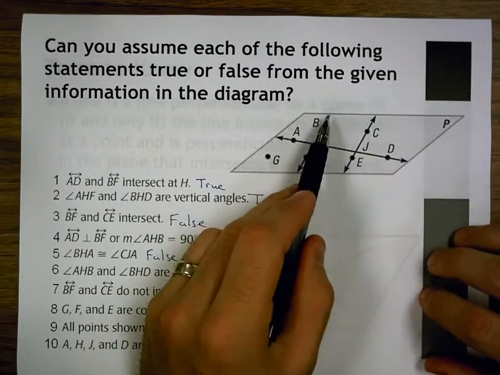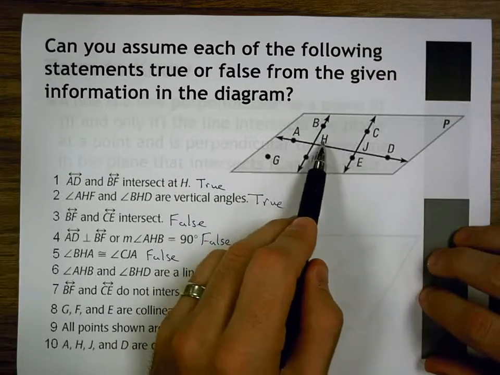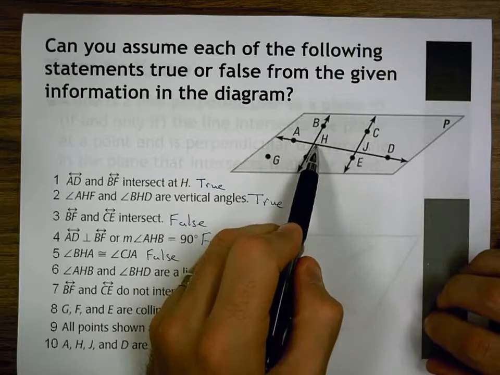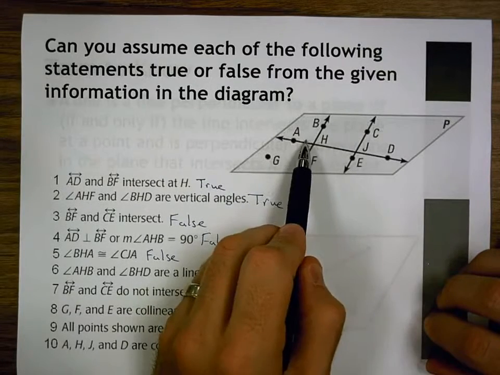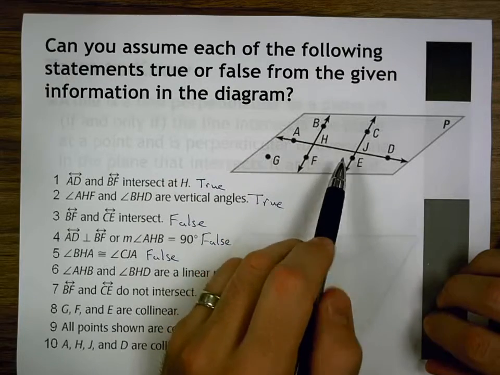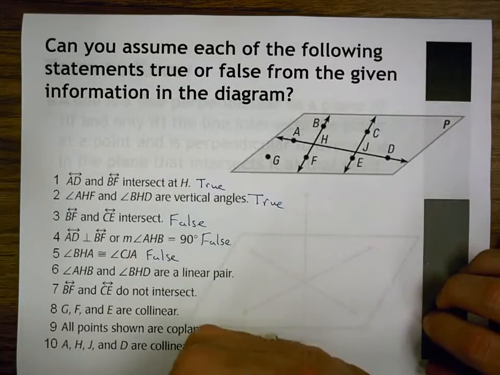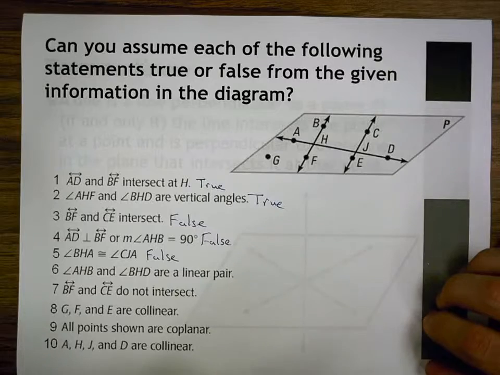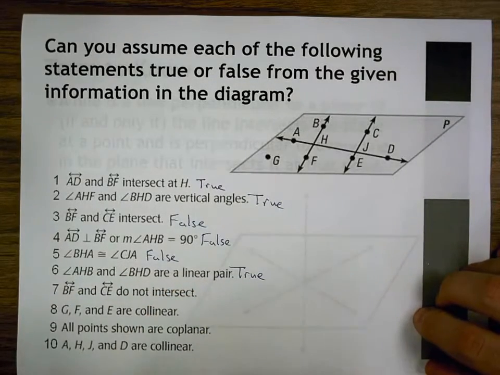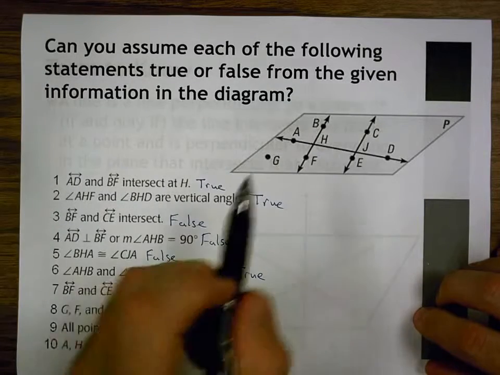AHB and BHD are a linear pair. Well, a linear pair we know is adjacent, so they share a side, share a vertex, and they're supplementary, which actually these are because they combine to give us a straight angle or a straight line. So although we don't know their measurement, we still know that they'd combine together to give us a straight angle or 180 degrees, so they are supplementary as well. We can say that one is true.